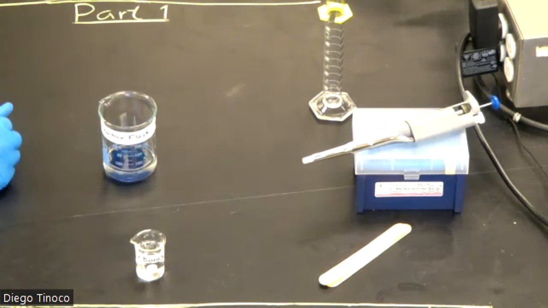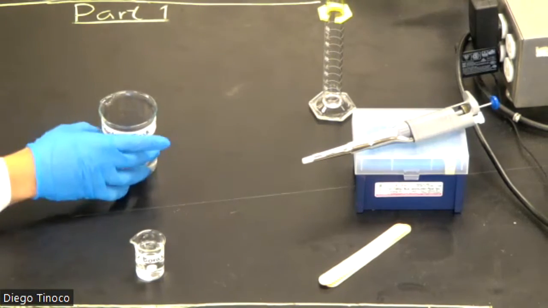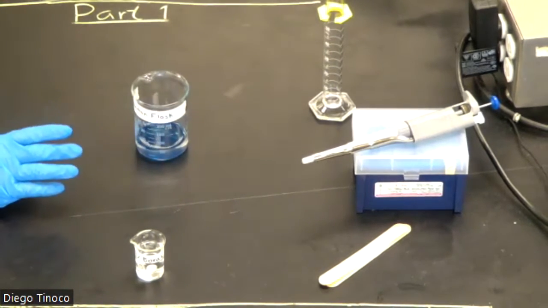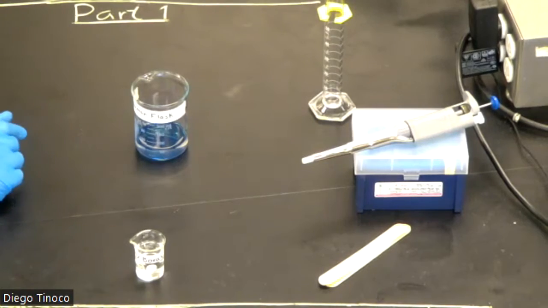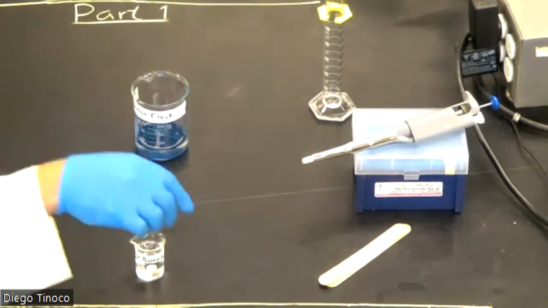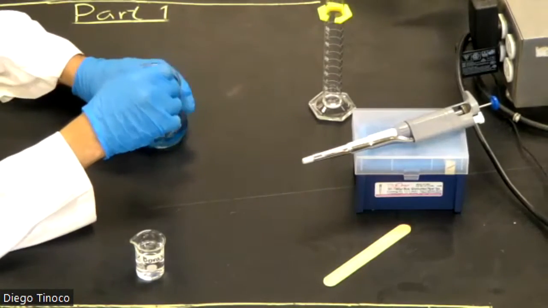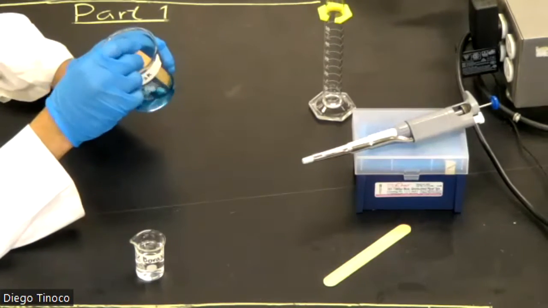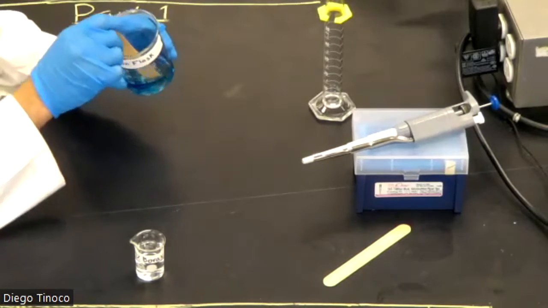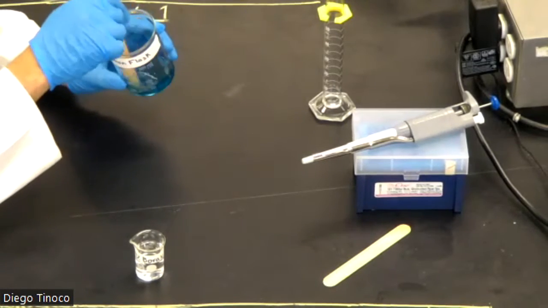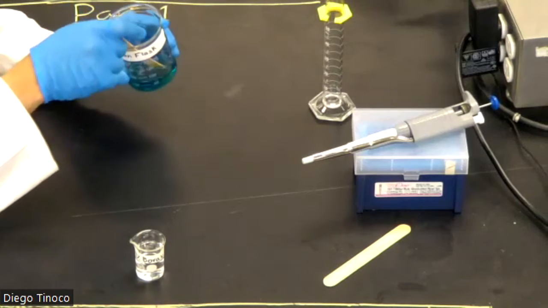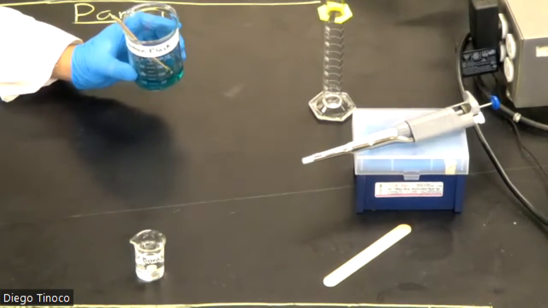Now that we've added our blue indicator, our next step is going to be to write down any observations that we can notice right now before adding our cross-linking agent, borax. Now, using one of our tongue compressors, we are going to mix it, and we're just going to observe anything we may see. Mix it, mix it, mix it. Now, I'm going to zoom in.